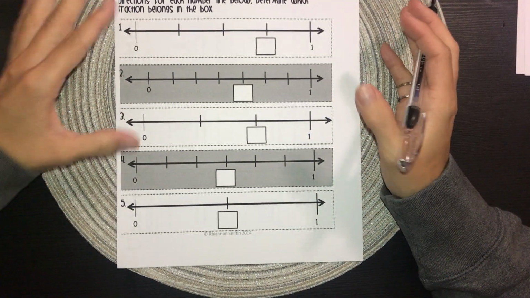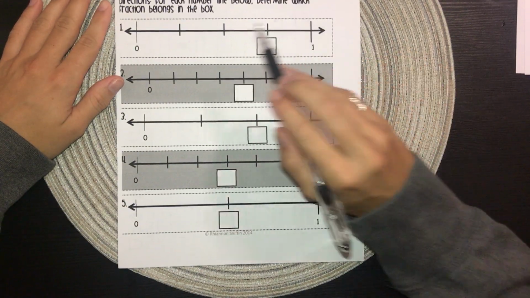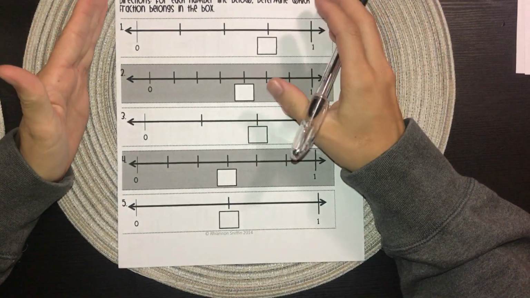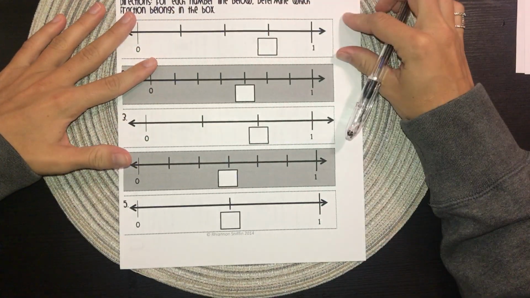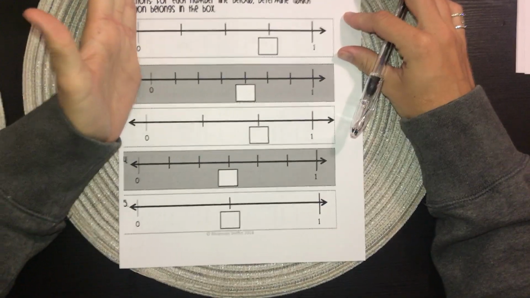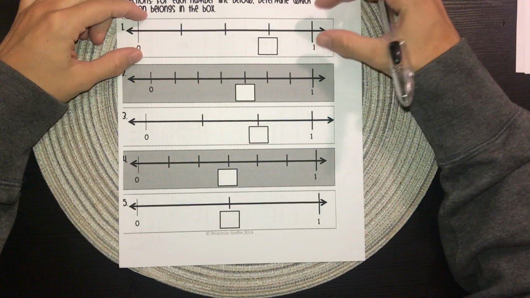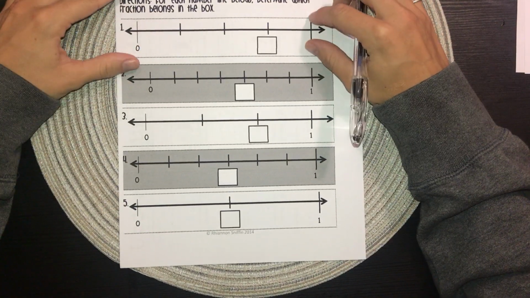And then this is a little different. So fractions on a number line. It says for each number line below, determine which fraction belongs in the box. We had a really great example used by one of our students where they said that they think of it as a ruler because 0 doesn't really have a value, but it's still there labeled at the beginning of the ruler, and then 1. So this could be 1 inch, 1 centimeter, but it's one whole.